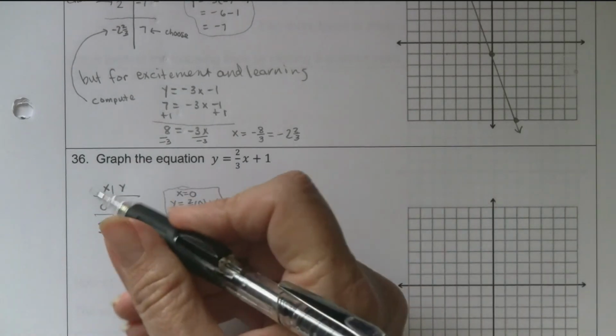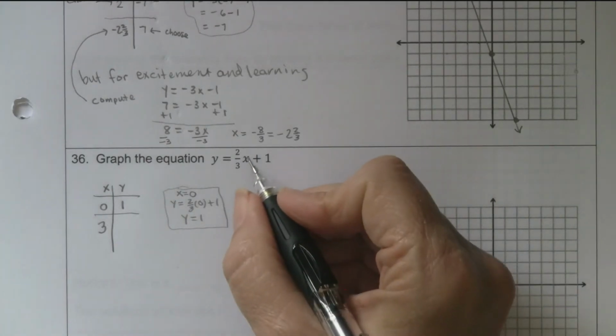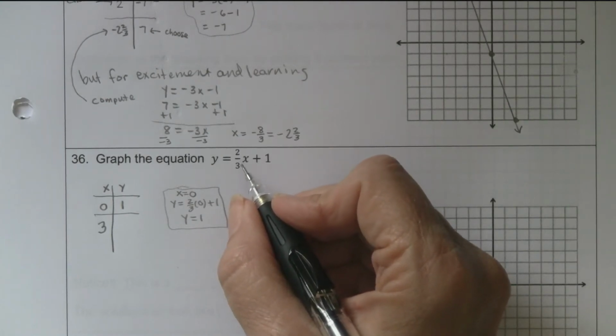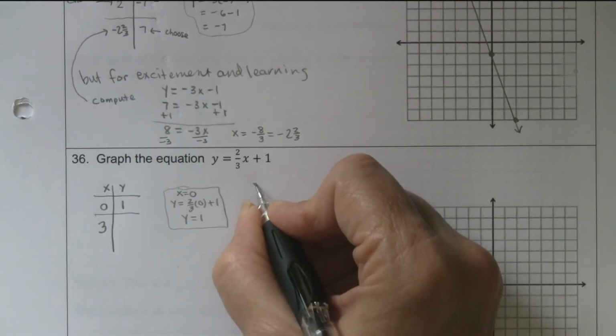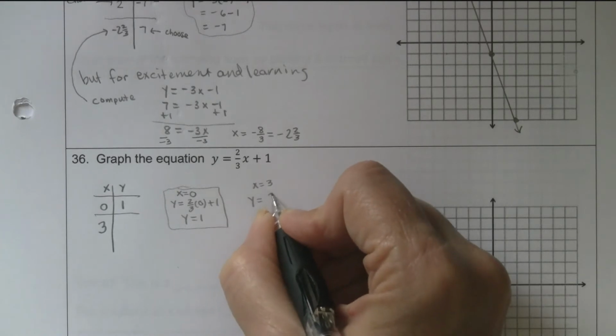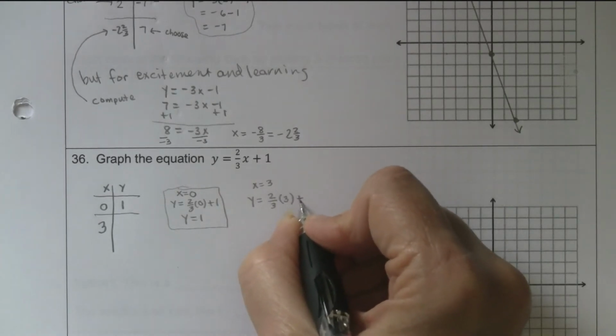So when you're choosing points, you want to choose good points. And so if you have a fraction, a lot of times choosing the denominator is a really good thing to do. So this is going to be x equals 3. So we would have y equals 2/3 times 3 plus 1.